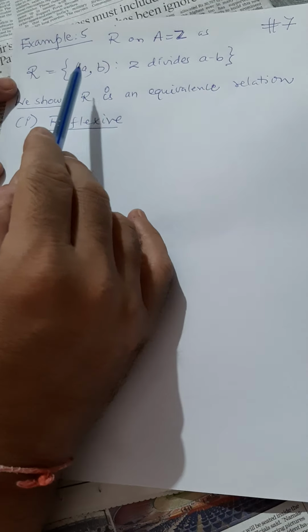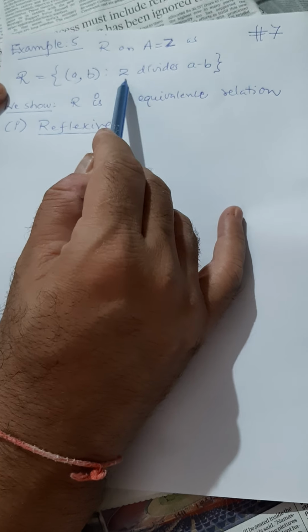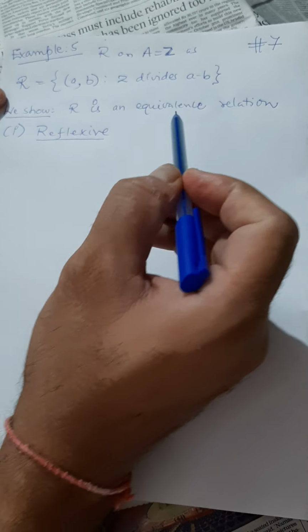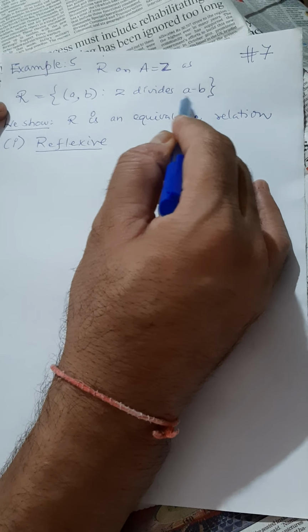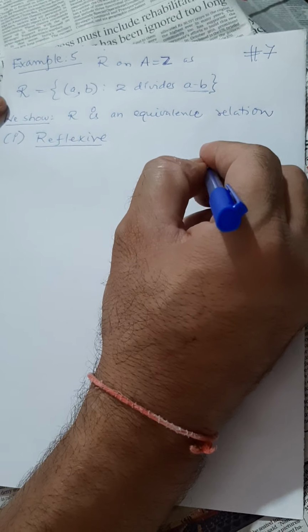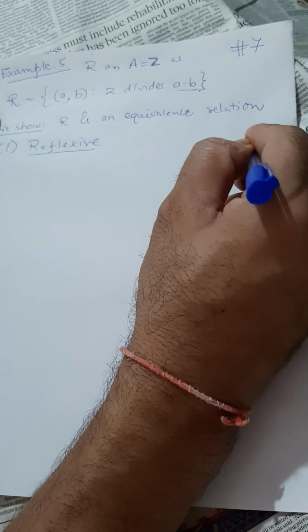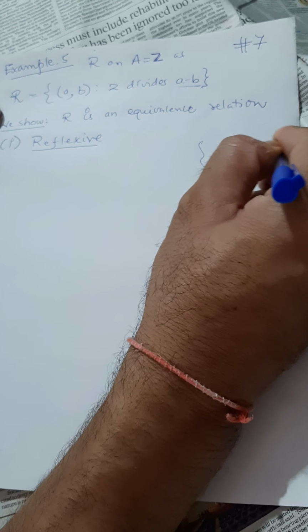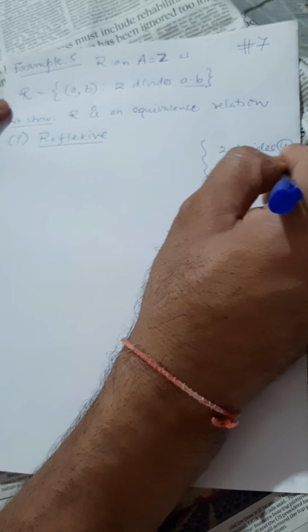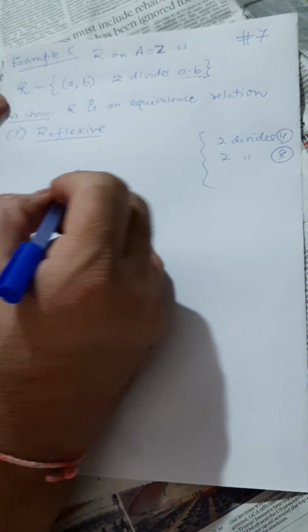So here relation R is A related to B if 2 divides A minus B. That means A minus B is divisible by 2. Like this, for example, 2 divides 4, 2 divides 8. This number should be multiple of 2, remember, that's the meaning of this.